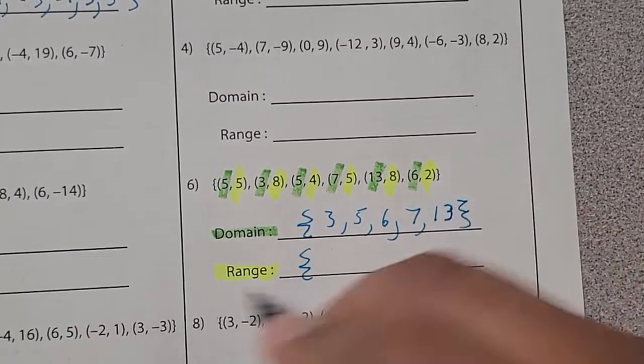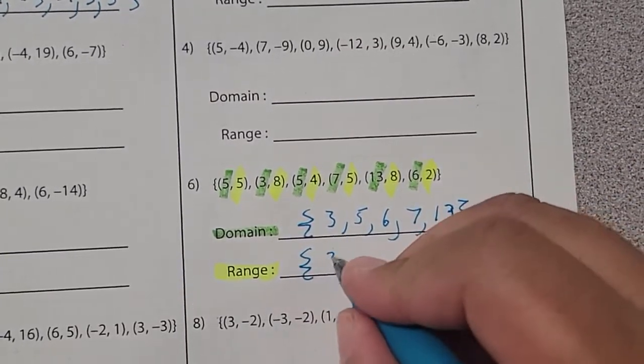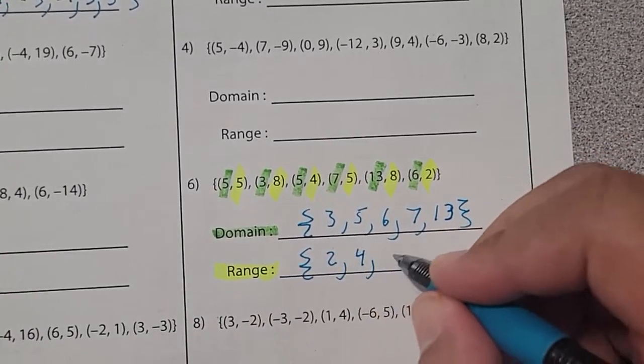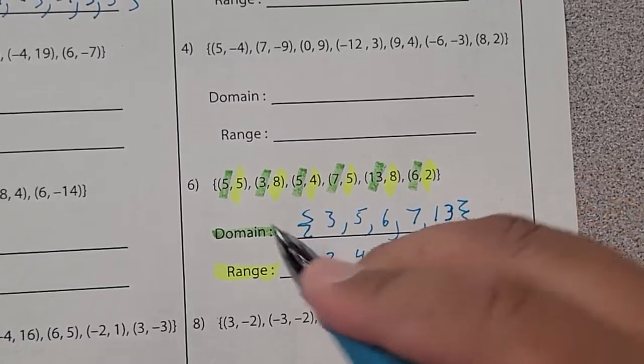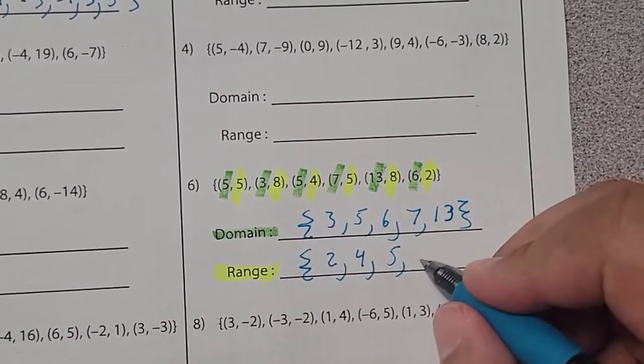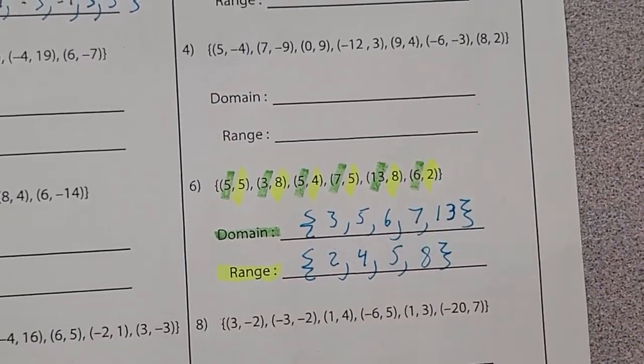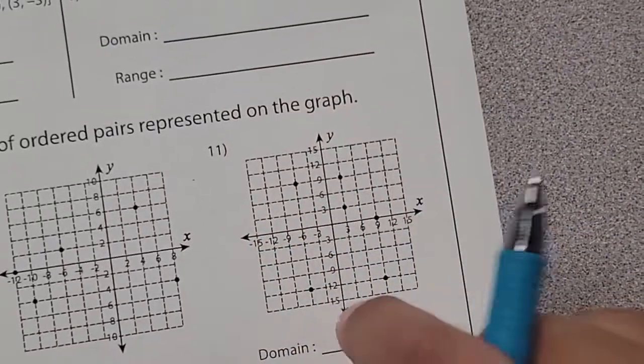And the range is the yellow numbers. So the smallest one is 2. Then we're going to have 4, 5. 5 comes out 2 times, but you only write it down once. And then 8. All right, 8 comes out 2 times, but you only write it down once. So that's that over here. Now for the domain.